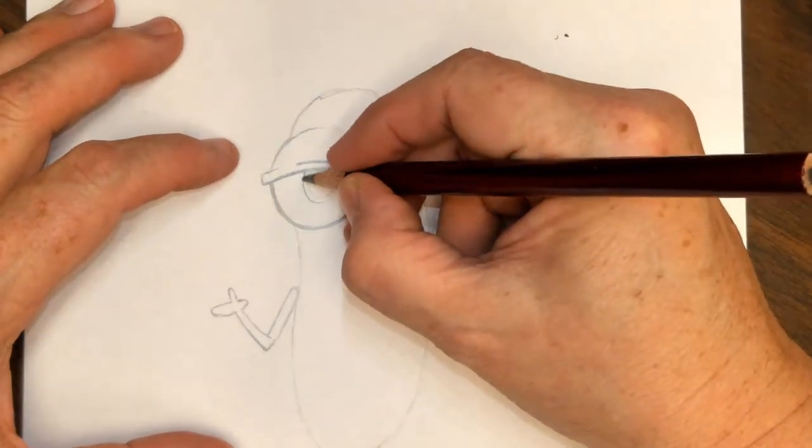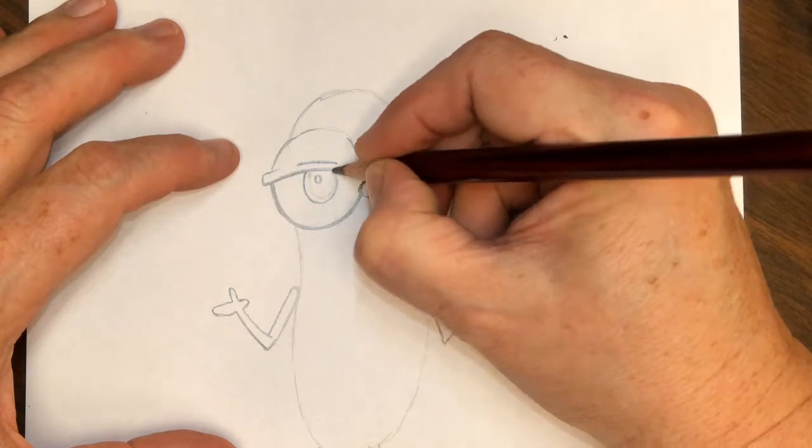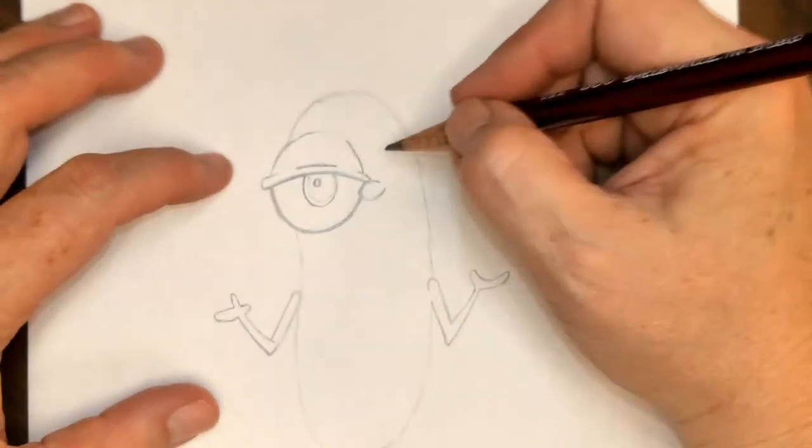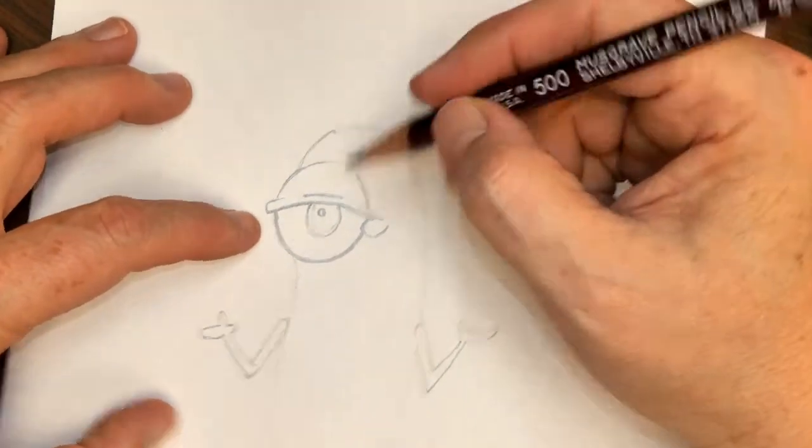So, I'm going to do my little shape, there's my little highlight. Okay, and now let's do the eyebrow, and then we'll be done with the eye.